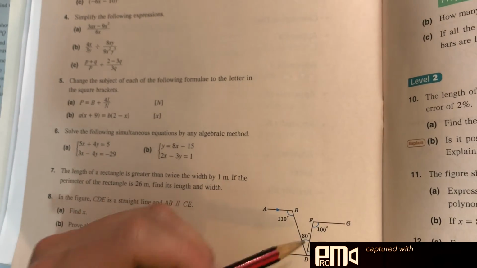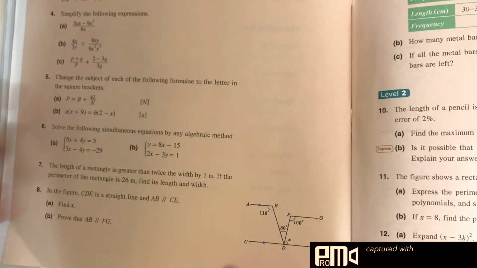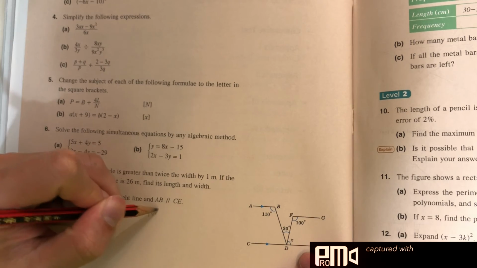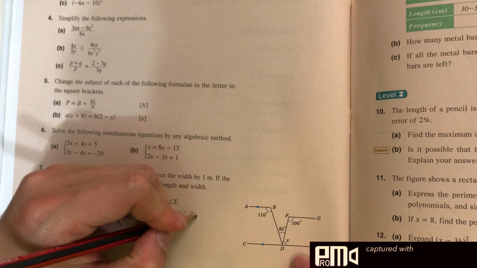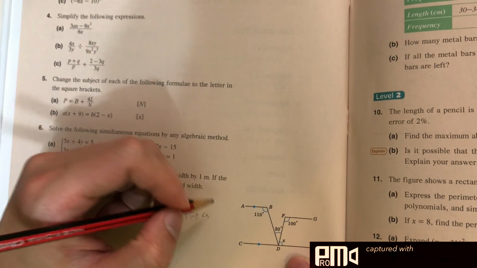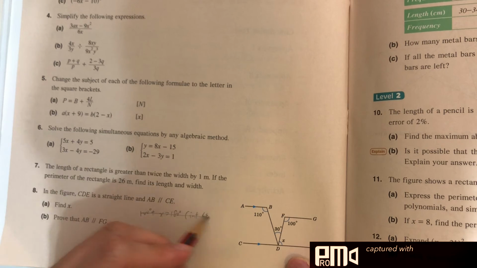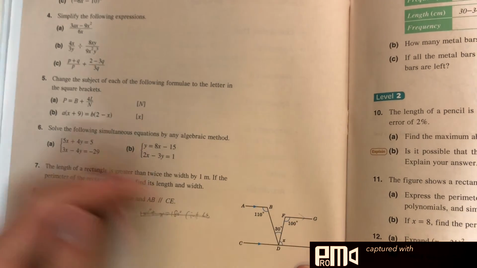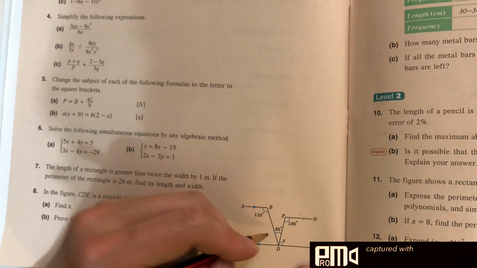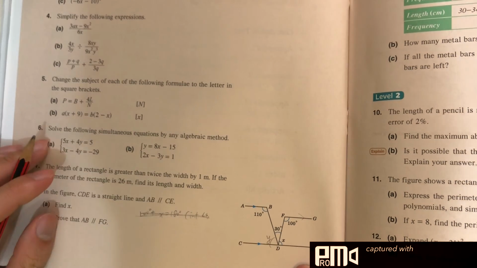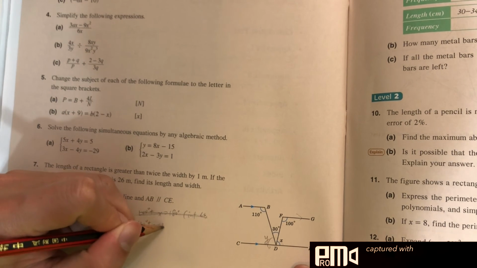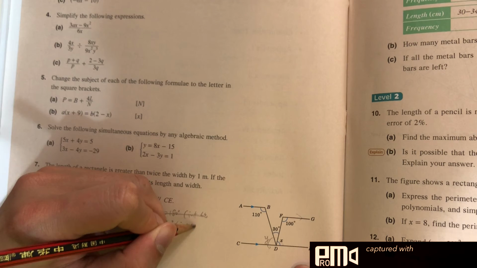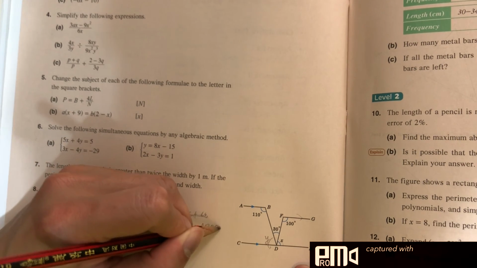Find x. Because these two lines are parallel, so I can calculate like this: 180 plus x is 180. The reason is interior angles. No, you cannot find it like this, because these two, you haven't proved it. You have to use this angle first. You have to find y and then use this to find out. 110 plus y is 180, interior angles, AB parallel CE.